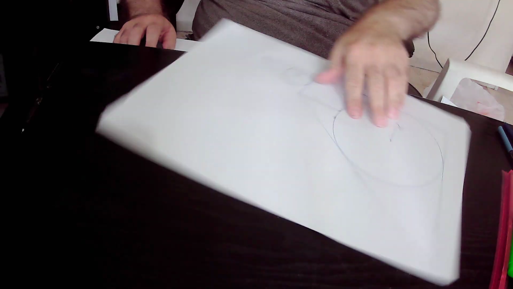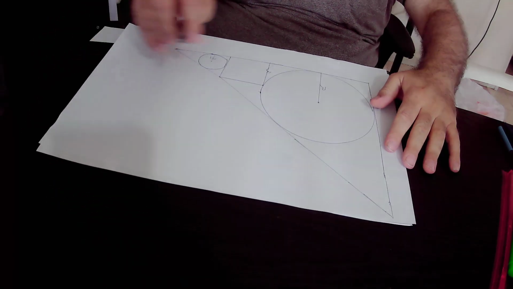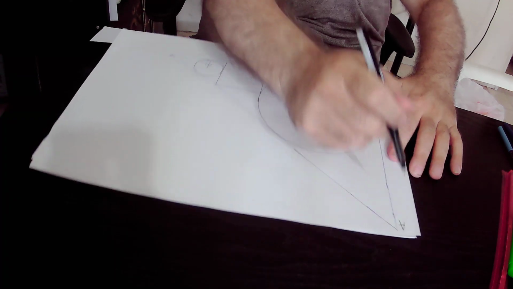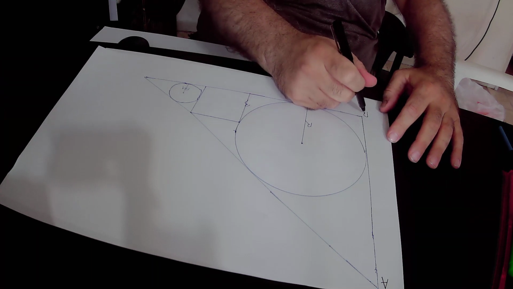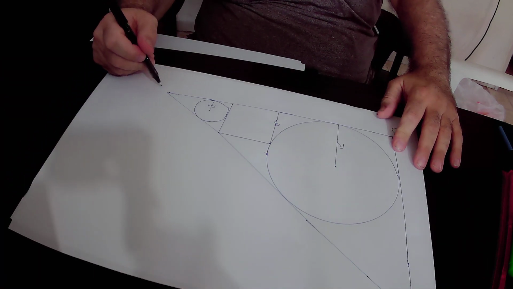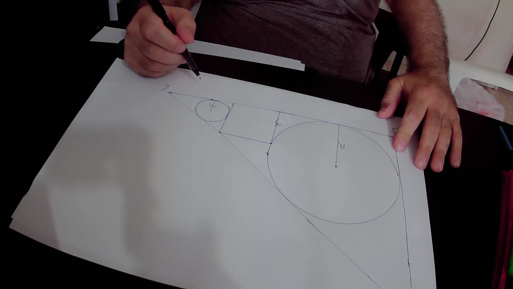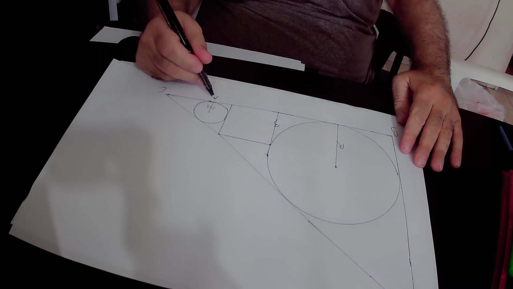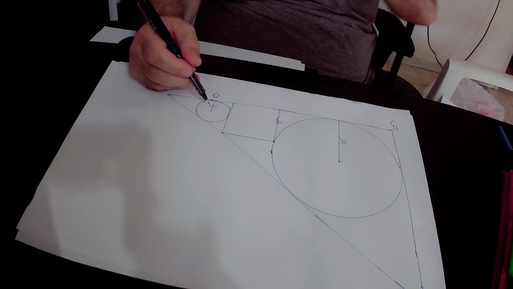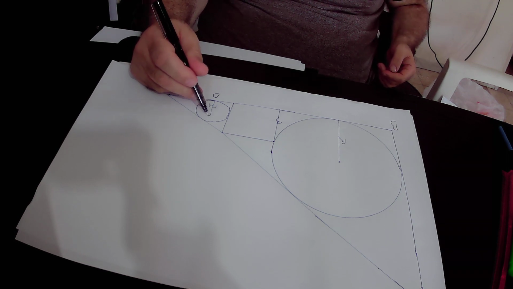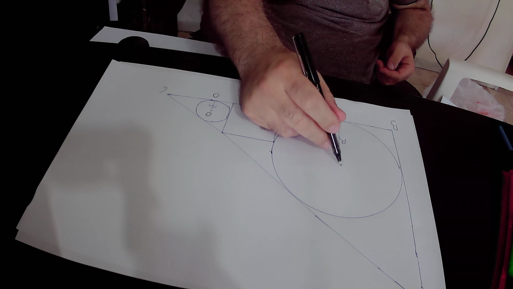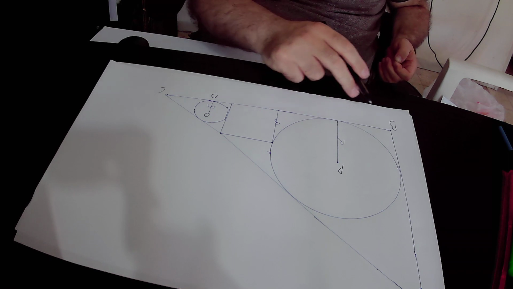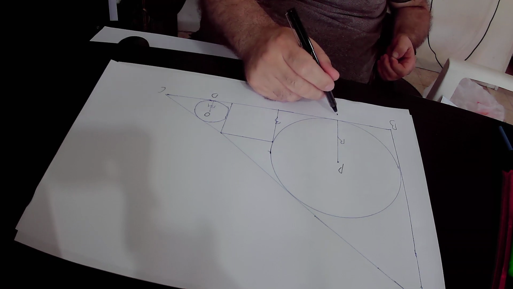Okay, so first of all, we define the vertex of the triangle as A. We define this vertex as B. We define this vertex as C. We define the point of tangency of tangent BC with the small circle as D. We define the center of the small circle as O, and we define the center of the big circle as P. We define the point of tangency of tangent BC with this circle as Q.